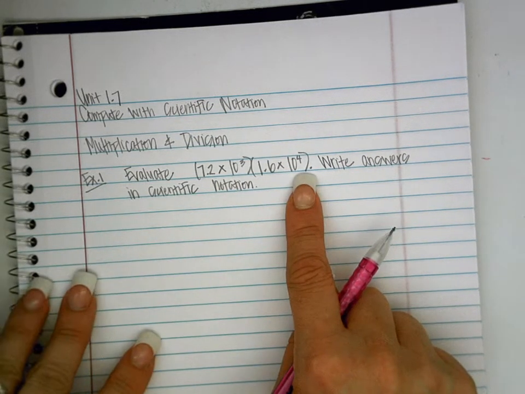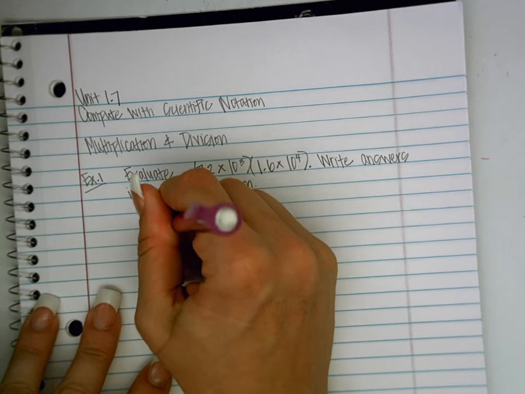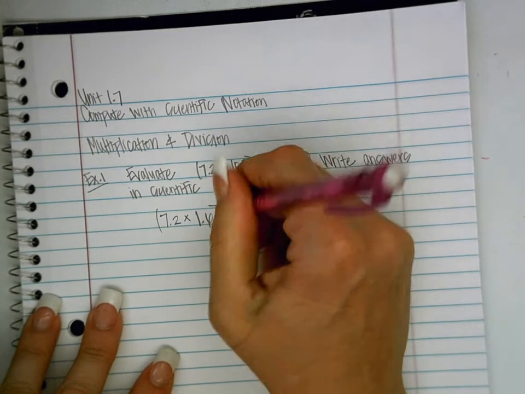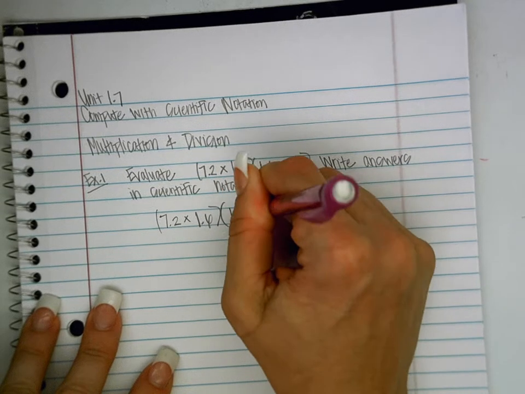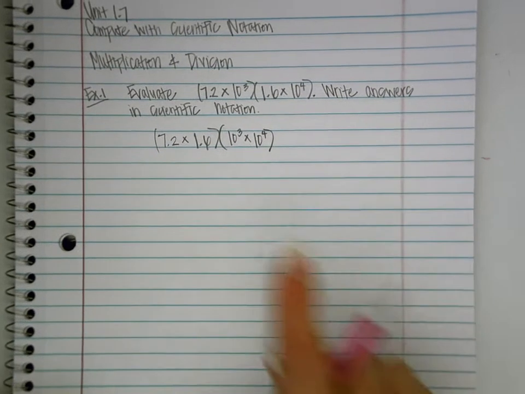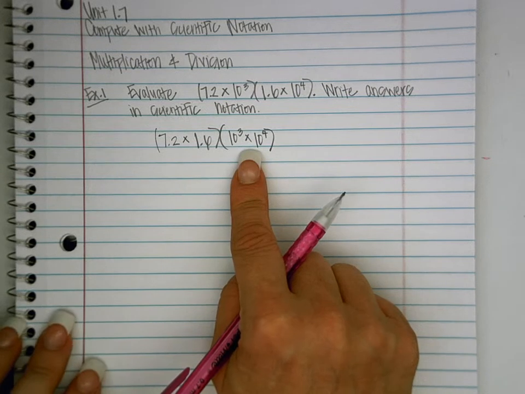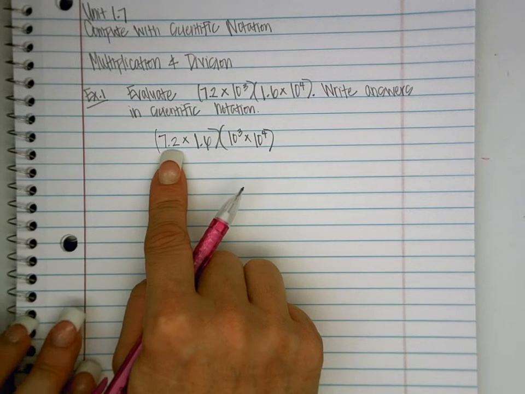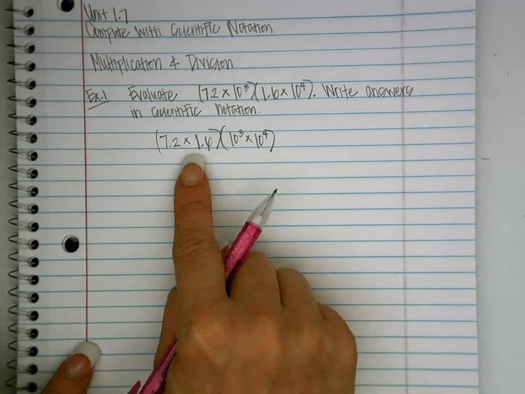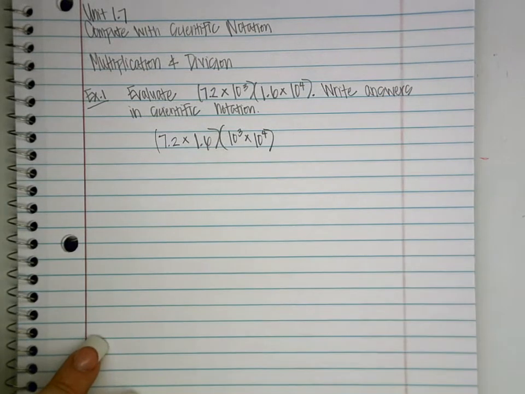So what you're actually going to do is pair things up. You're going to pair up the numbers, so 7.2 times 1.6, and then pair up the 10 to the power, so 10 to the 3rd times 10 to the 4th. Now, I know that I told you guys that we're trying to get away from using those multiply x's, but we always use x for scientific notation because there's a decimal point in there, and it's difficult to tell the difference between the decimal point and the multiply dot. So that's why we still use the x's for these. Okay, so all we're actually going to do is put these together.